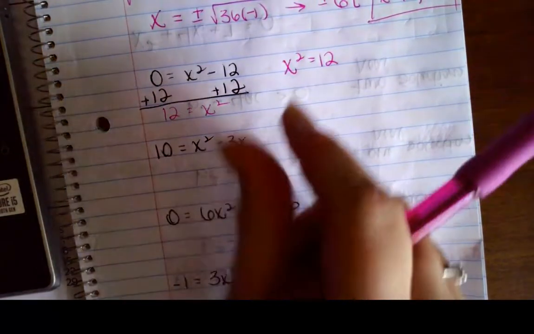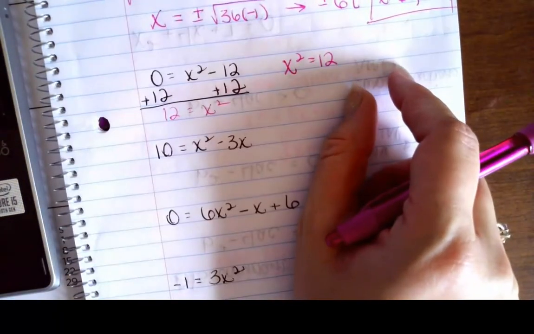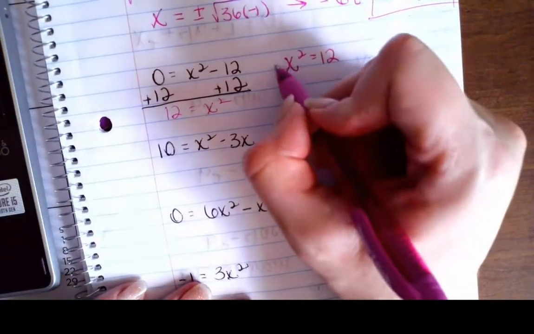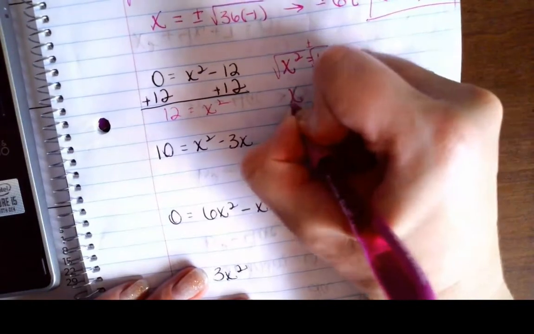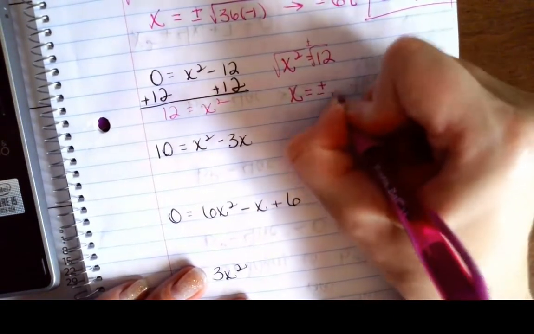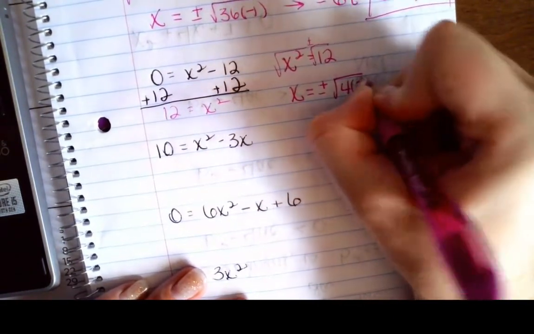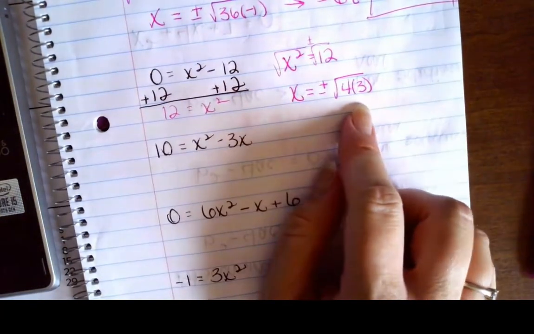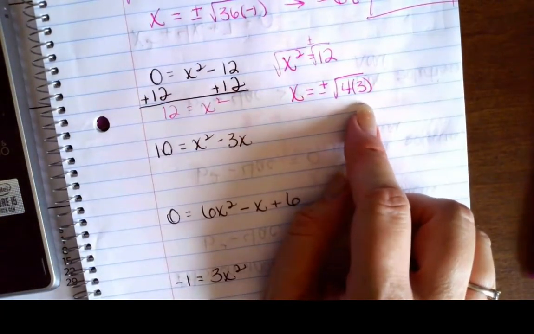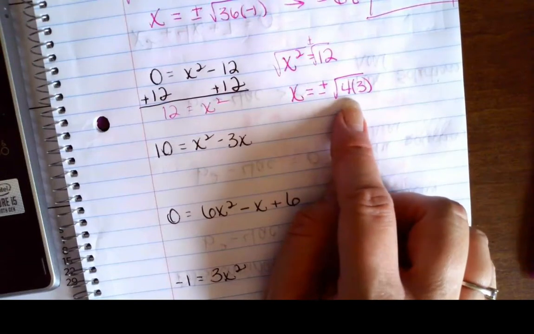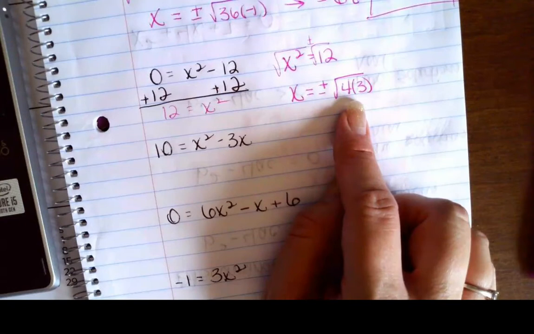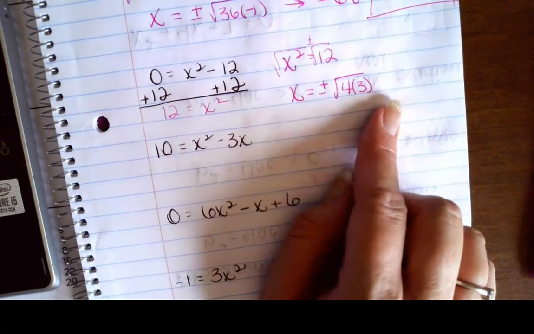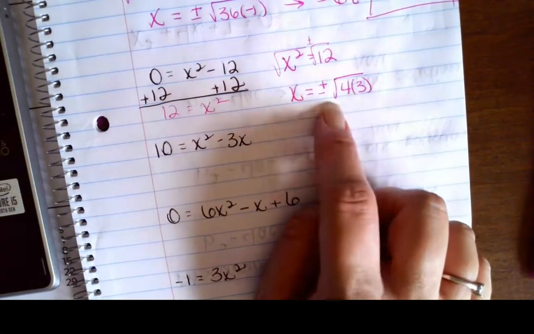Okay, so I got a chunk squared equal a number. I'm going to use square root method. So I'm going to square root both sides. Don't forget your plus or minus. So I get x equals plus or minus the square root of 4 times 3. I could have written this as the square root of 6 times 2, but I'm trying to find perfect square factors. So 6 times 2 doesn't help me because neither one is a perfect square. But 4 times 3 does help me because 4 is a perfect square.